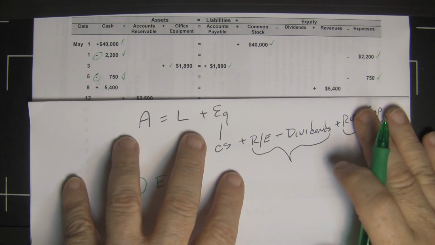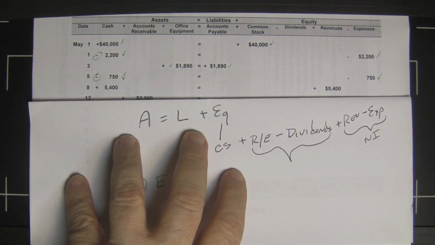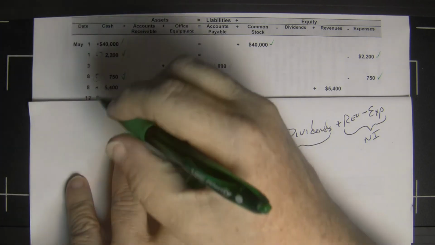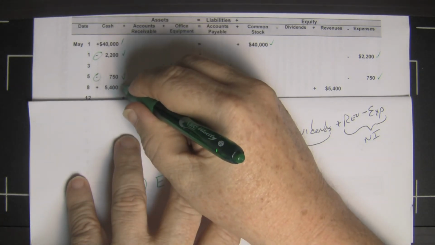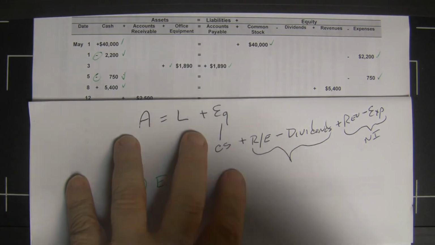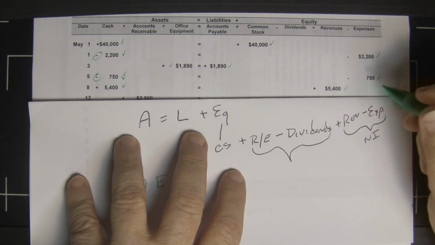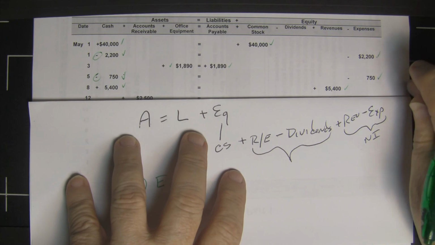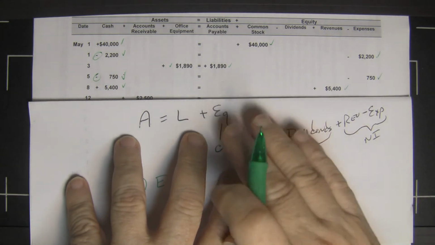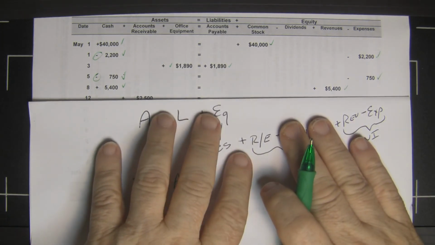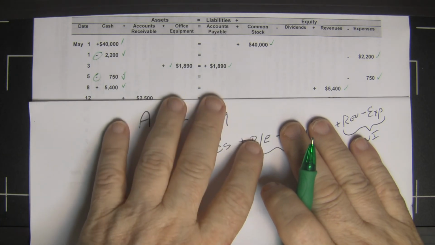Then on May 8th, he got $5,400 for consulting services. So that's revenue. That's getting paid for doing what you do. So his cash went up, and so did his revenue. Remember, revenue is mission specific. When you get paid for doing what you do, that's called revenue.